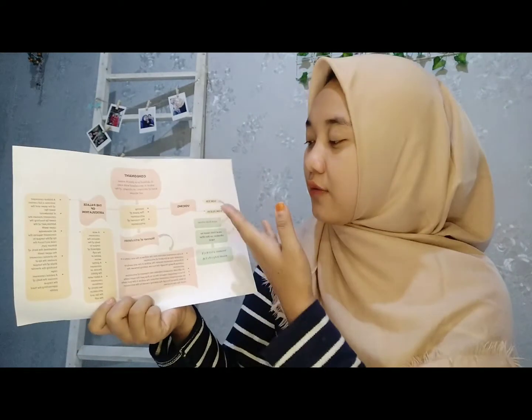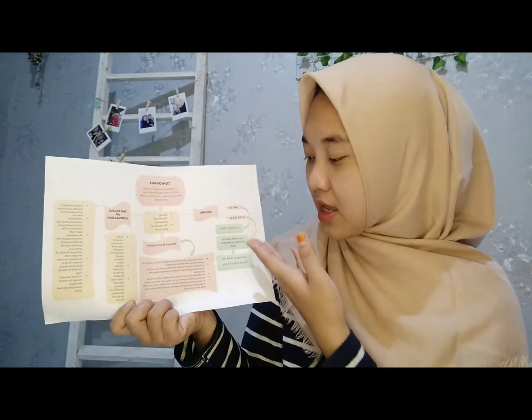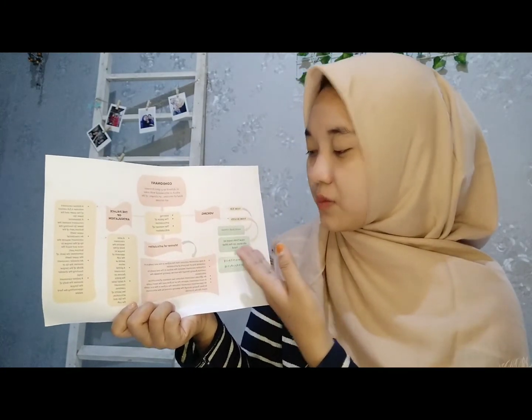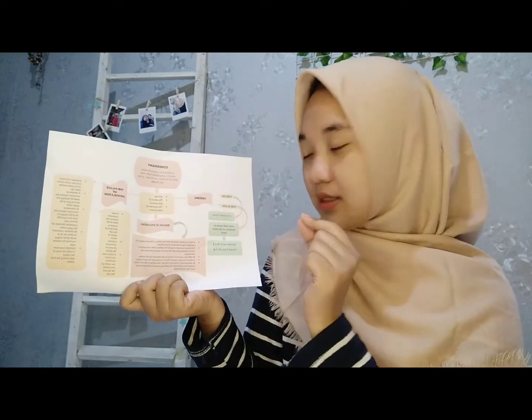And number one, voicing. Voicing is divided into two: voice and voiceless. Voice is when the vocal folds vibrate, and voiceless is when the vocal folds cause no vibration, on the other hand. Examples of voiceless are p, t, k, and etc. Voiced: b, d, g, and etc.